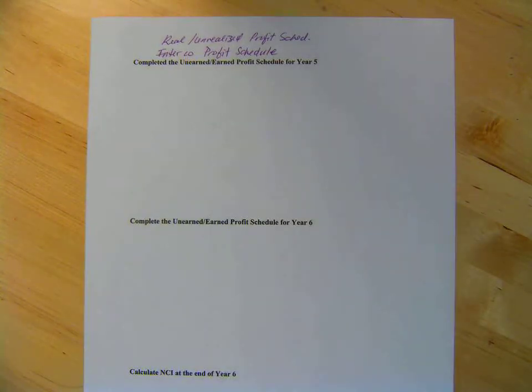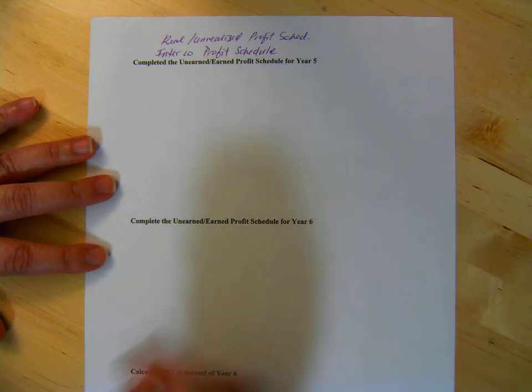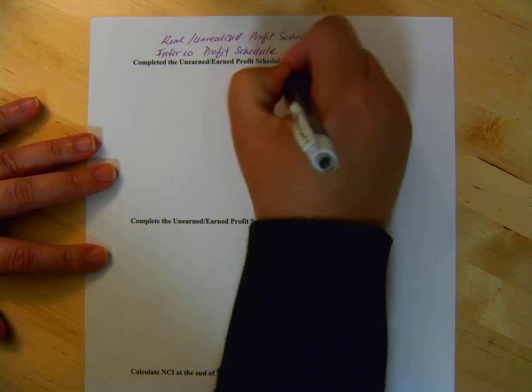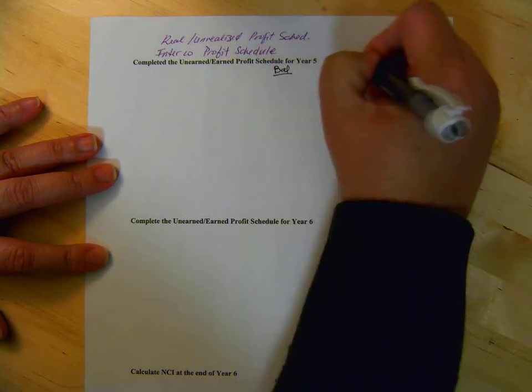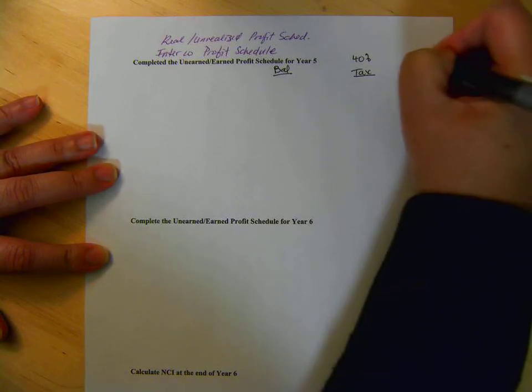Okay, we are back, chapter 7, and we are on page 3. We're just going to complete the unearned earned profit schedule or one of the other names: intercompany profit schedule, realized unrealized profit schedule, something like that. So, we need balance, 40% tax, and after tax.